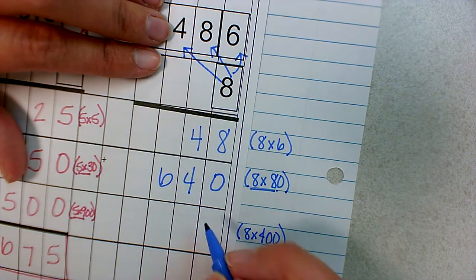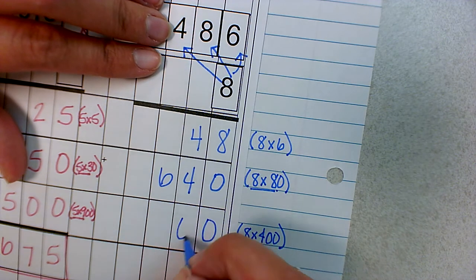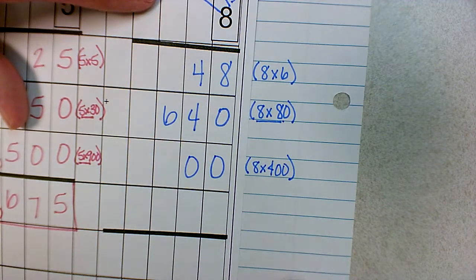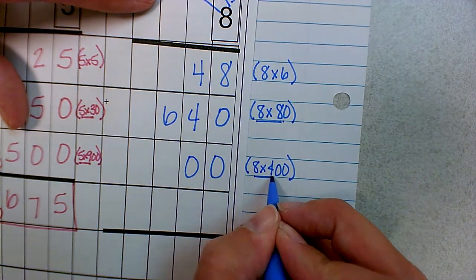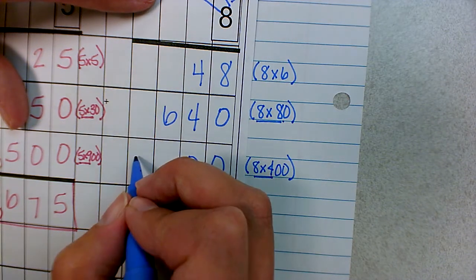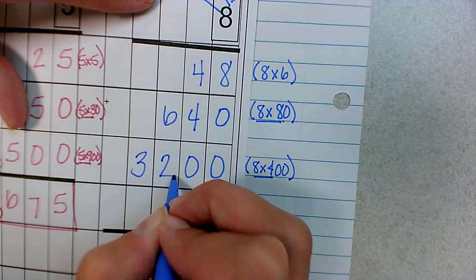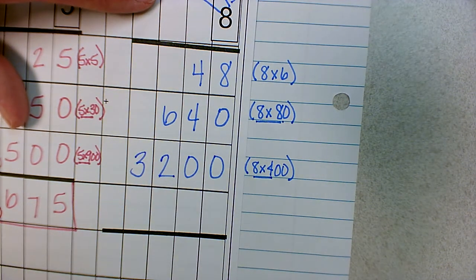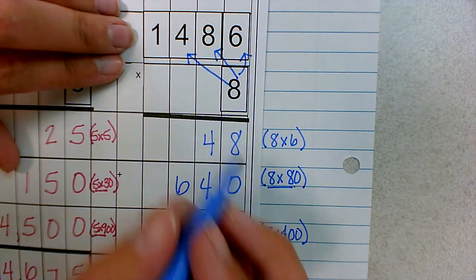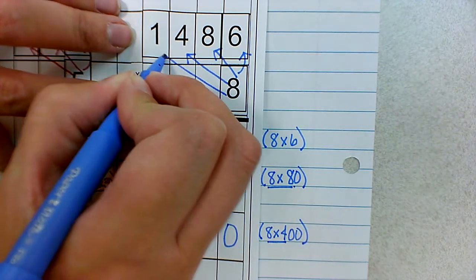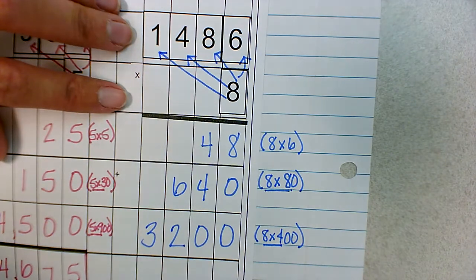I see 2 extra zeros that I'm going to stick on. 1 extra 0, 2 extra zeros. And then I see my basic fact of 8 times 4, and I know 8 times 4 equals 32. Remember, each digit gets its own box. And then the last, I scooch and uncover that thousands place, and I do the same thing.